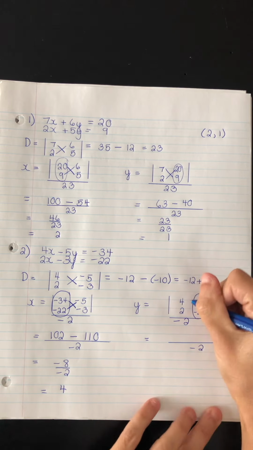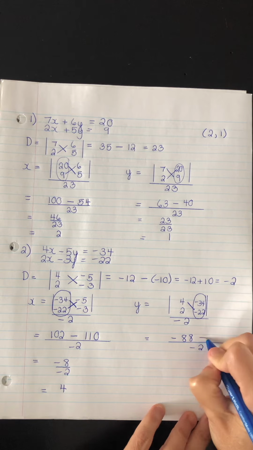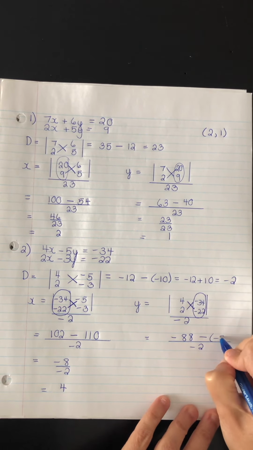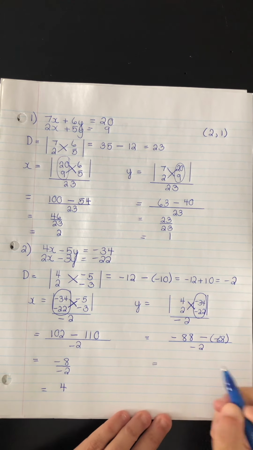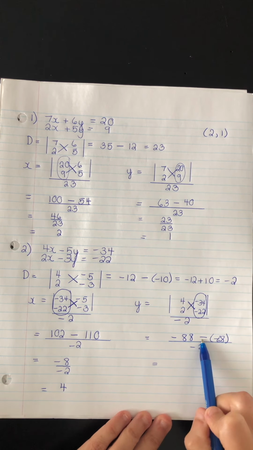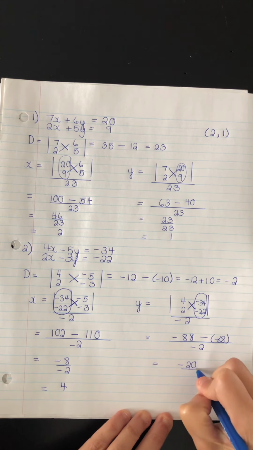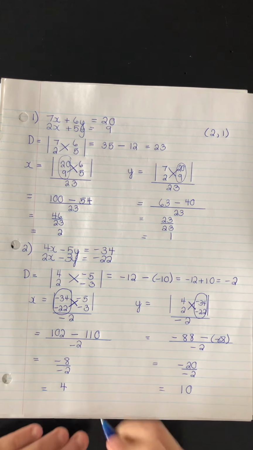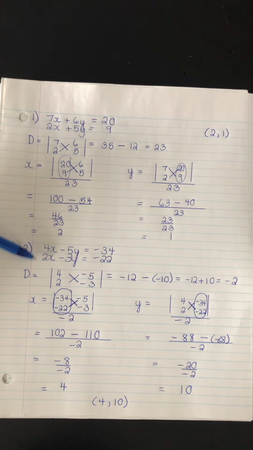Let's work out y. We go this way first. Negative 88. Subtraction. This way now, this number is negative 68. So the numerator becomes negative 88 plus 68, which is negative 20. And after dividing by negative 2, we get y is 10. So now we have these two straight lines intersecting at the point 4, 10.